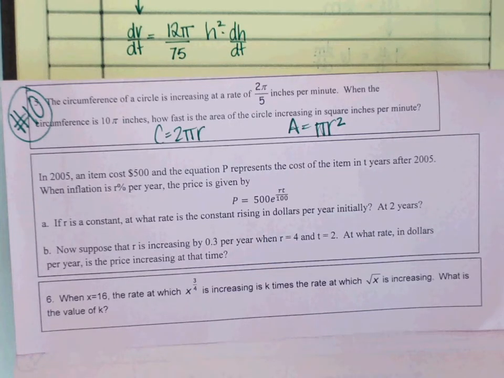And that's your 2 pi dr/dt. When you take the derivative of circumference, you get 2 pi dr/dt. And then that's what you're solving. She did the full time. And then you'll know what dr/dt is, and then you can find. Okay, dC/dt, that's great.